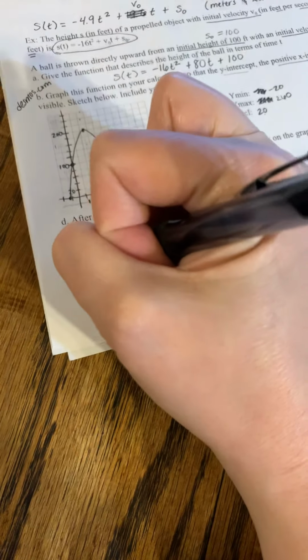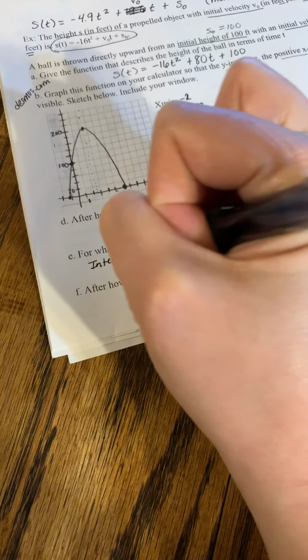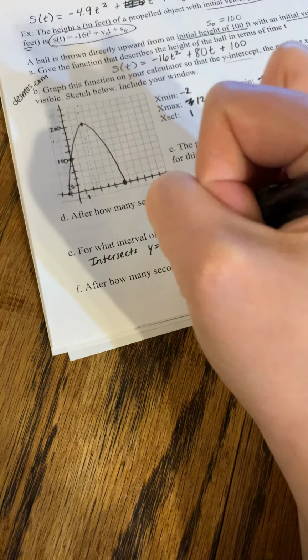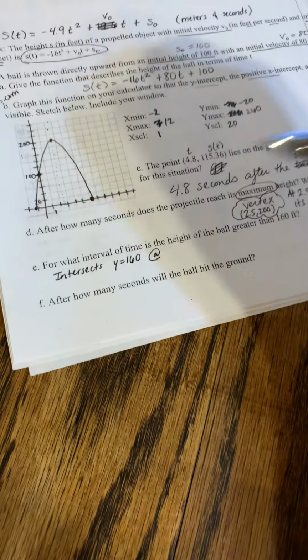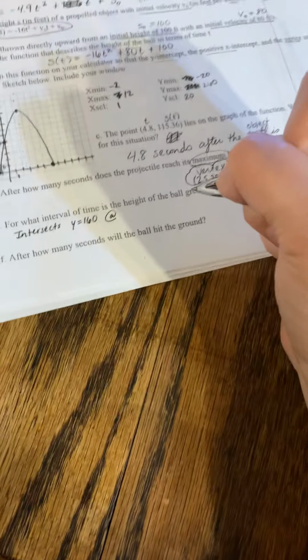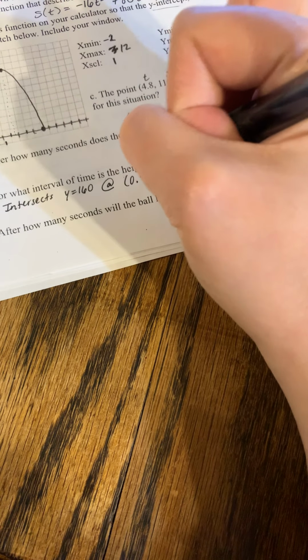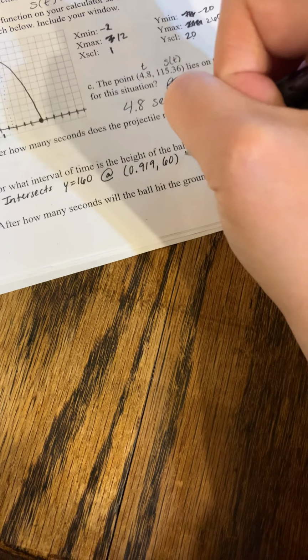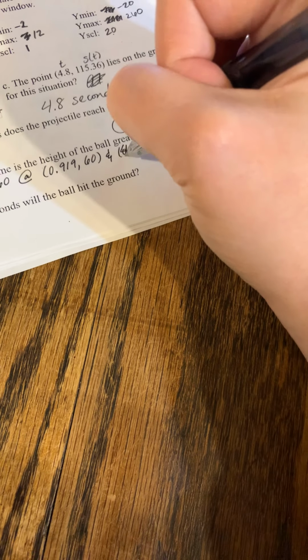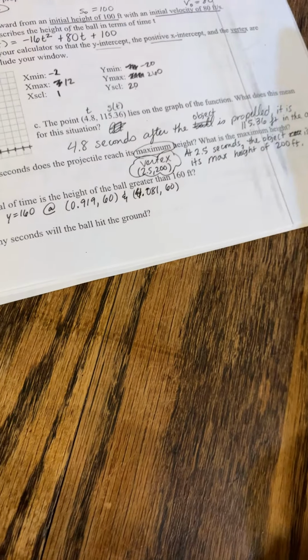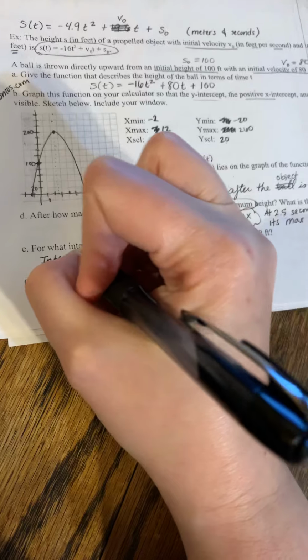It intersects at 0.919, and if you just trace over, 4.081.